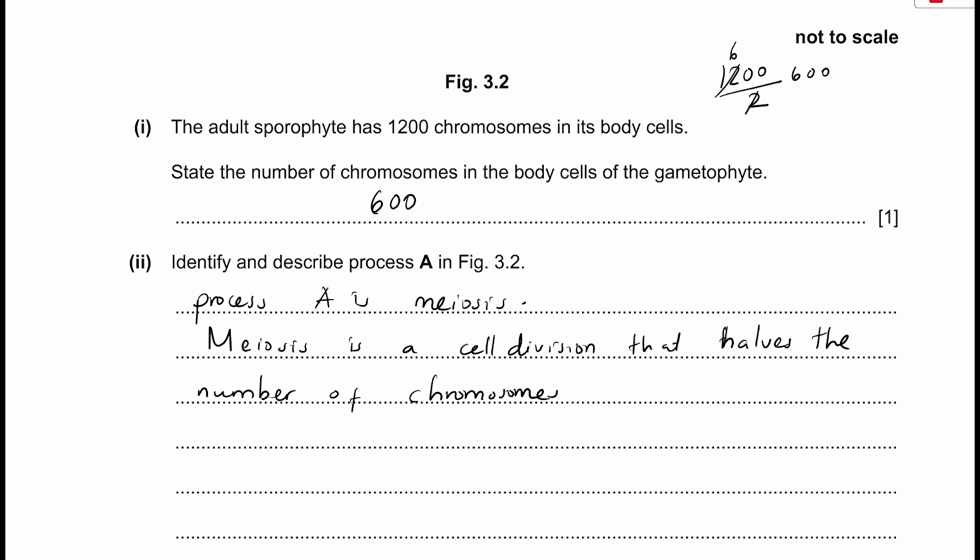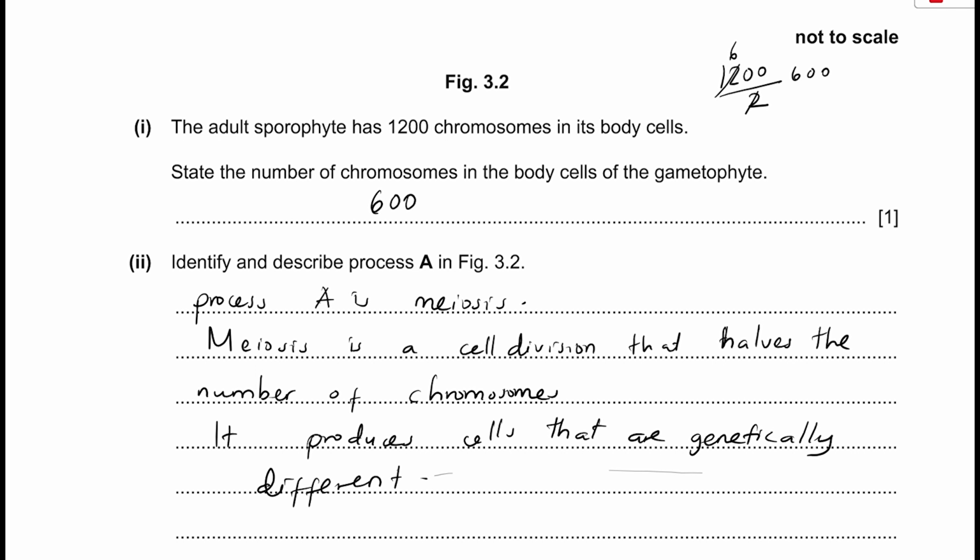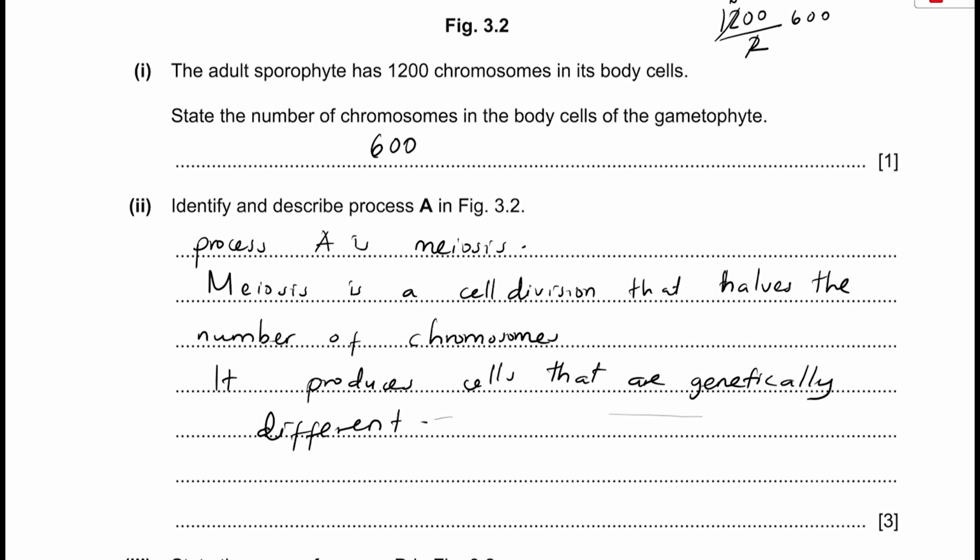Now, the importance of meiosis is that it forms gamete cells, but apart from that, it forms gamete cells that are genetically different. They look different from their parent cells. So here we'll say that it produces cells that are genetically different. Okay, they don't look the same. That is meiosis, what it means, and of course the advantage.